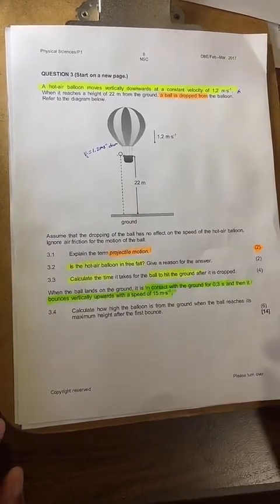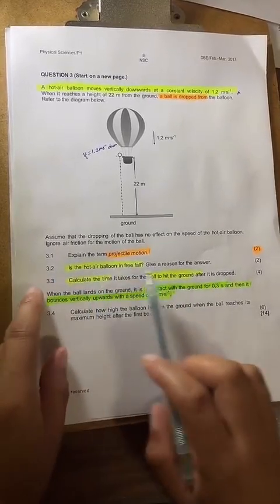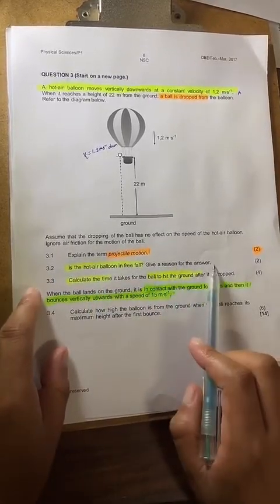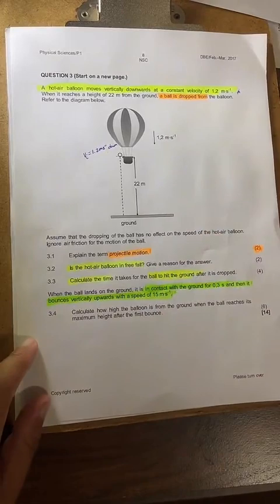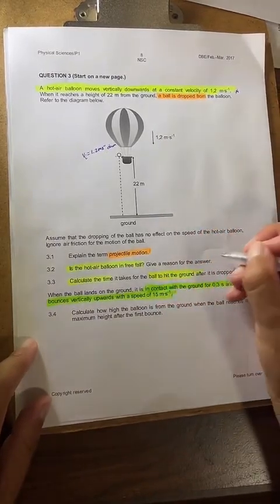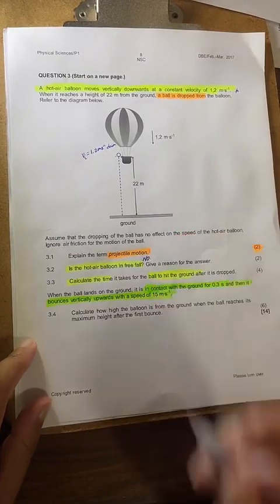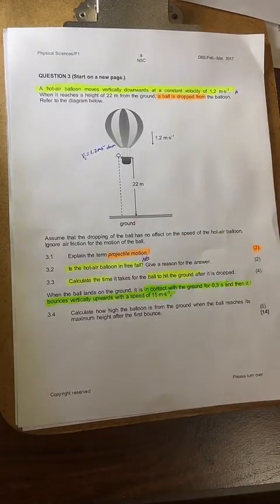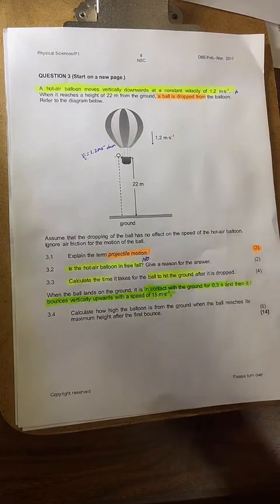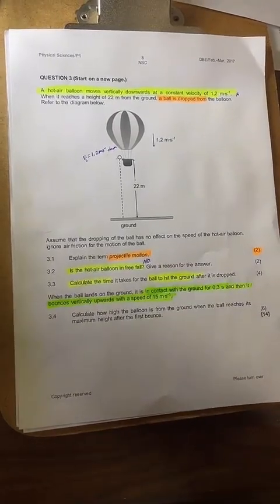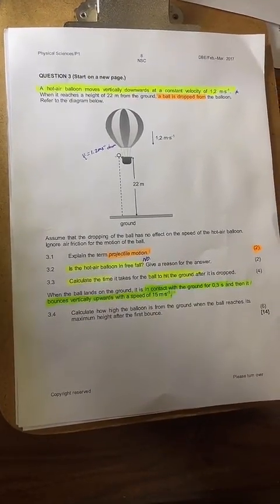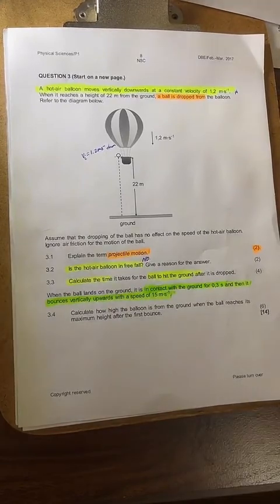Most of you are saying it's not in free fall, but give the reason. Then let's continue. Give the reason for your answer. Why is it not in free fall? I agree with you. The hot air balloon is not in free fall. The answer is no. Give a reason for the answer. Why is it not in free fall?